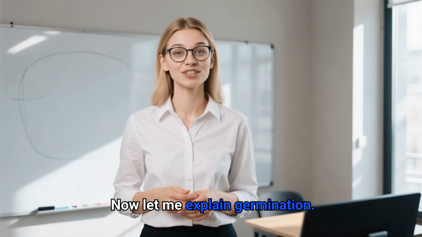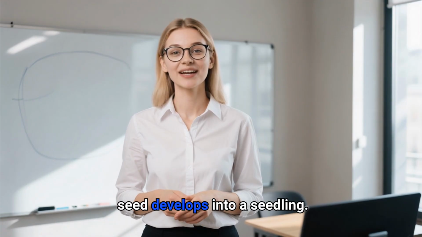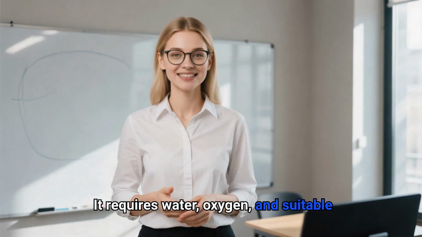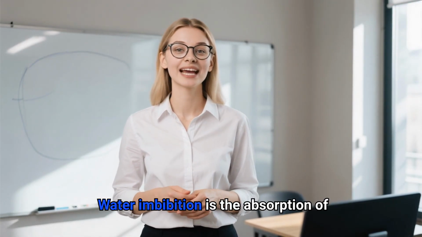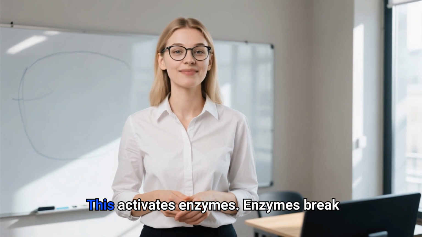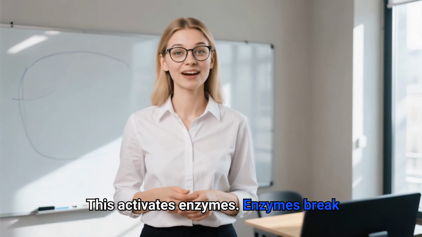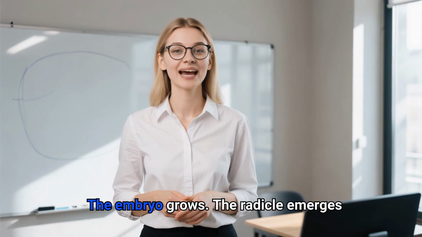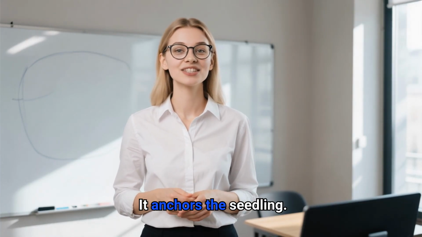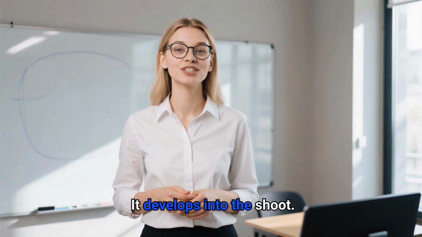Now let me explain germination. Germination is the process by which a seed develops into a seedling. It requires water, oxygen, and suitable temperature. Water imbibition is the absorption of water by the seed. This activates enzymes. Enzymes break down stored nutrients. The embryo grows. The radicle emerges first. It anchors the seedling. The plumule emerges next. It develops into the shoot.